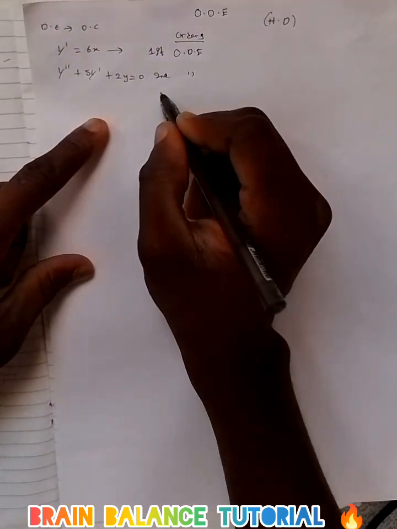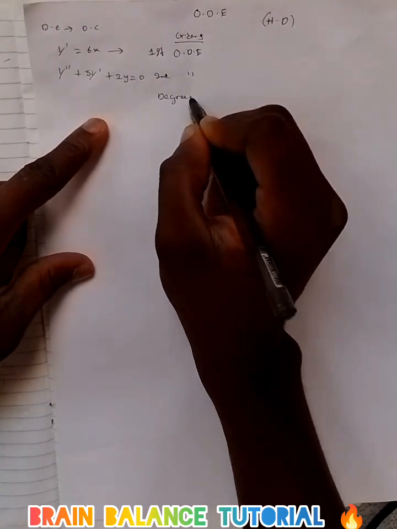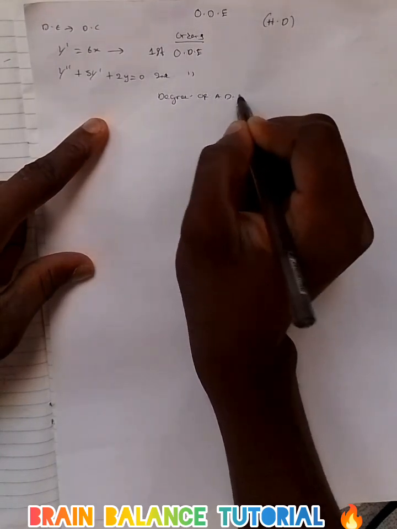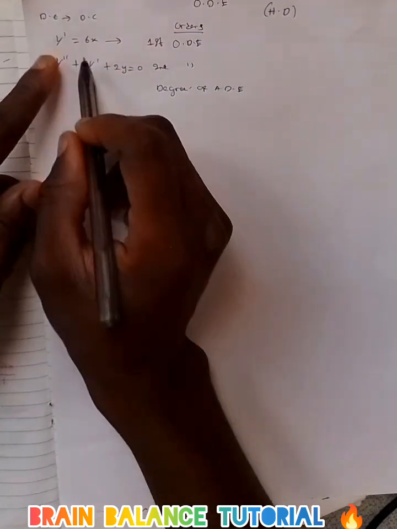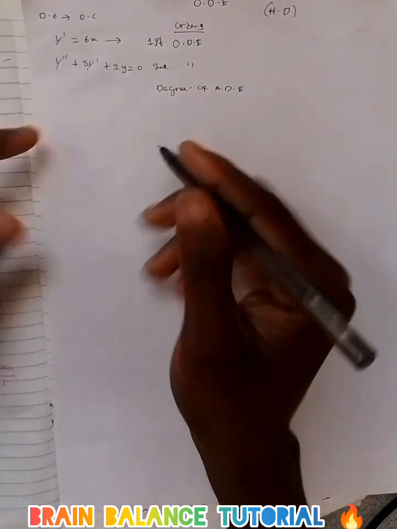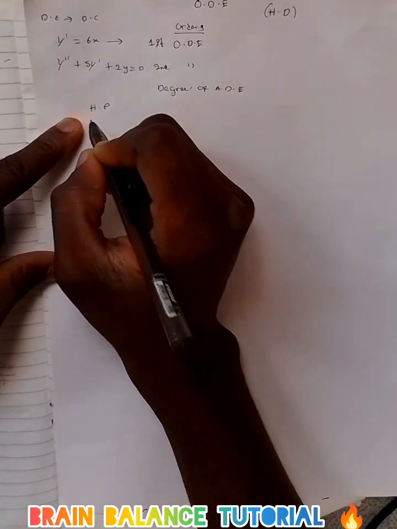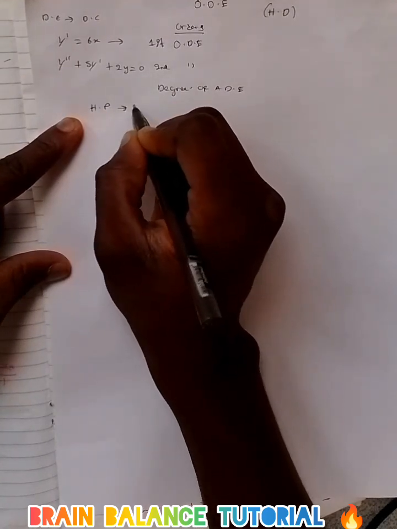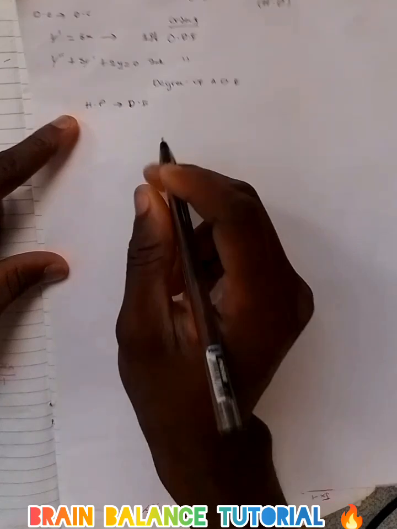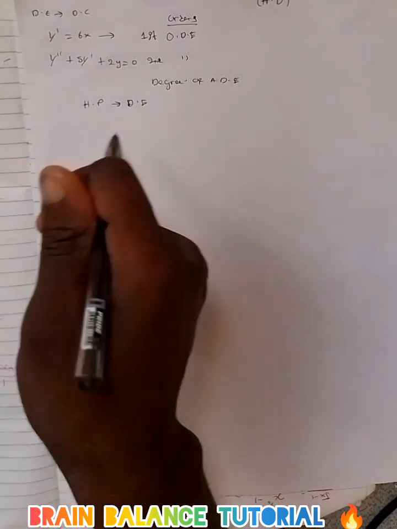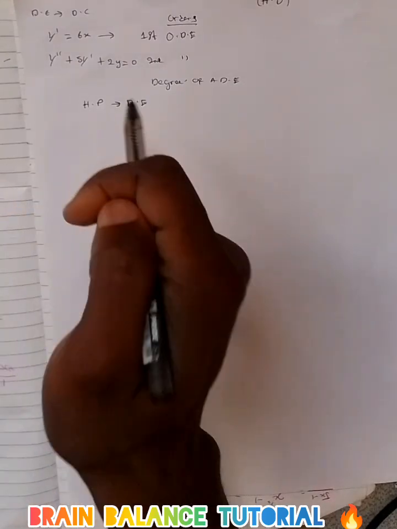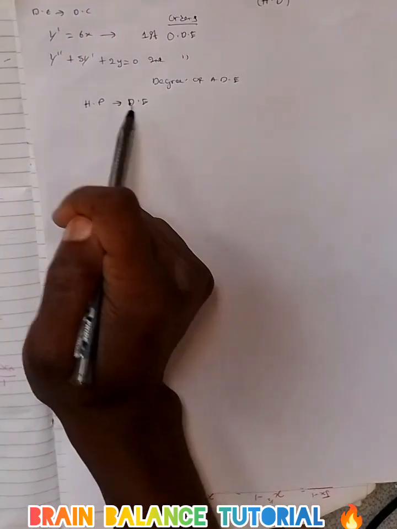Now we also have what we call degrees. The degree of a differential equation is similar to the order, but this one talks about power. It is the highest power of the differential term. So when you talk about the degree, you have to make sure you are taking the highest power of the differential term itself.